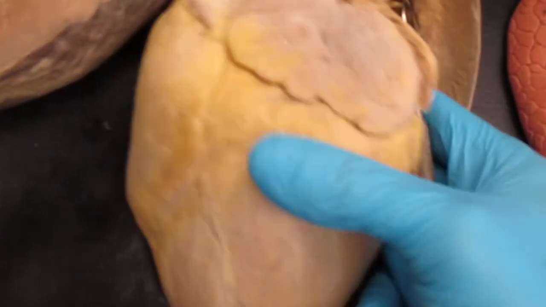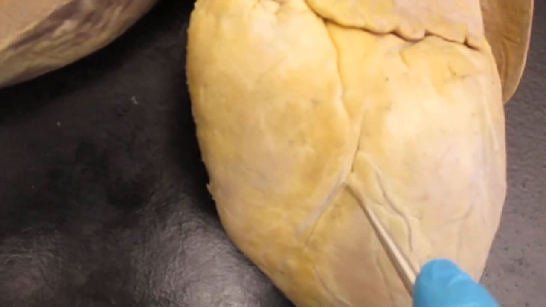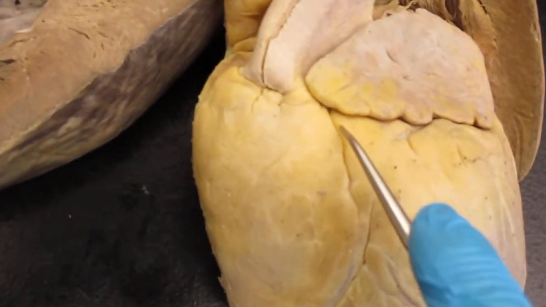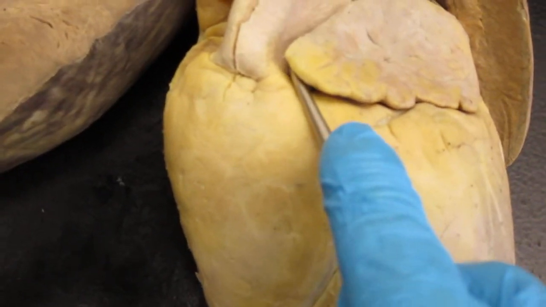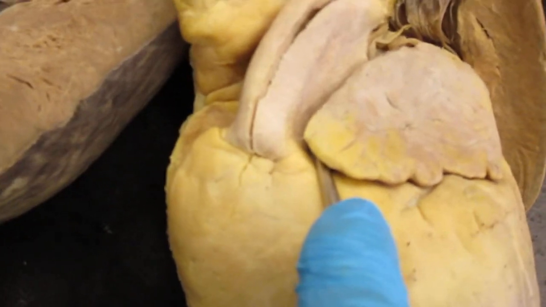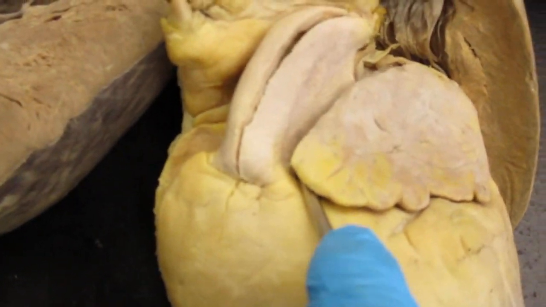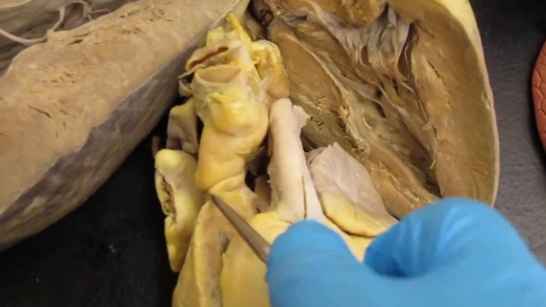Okay, let's move on. Right here now we have a groove going down right through here. So you have your coronary arteries. Your left one is right here, and then your right one would be somewhere right in here.